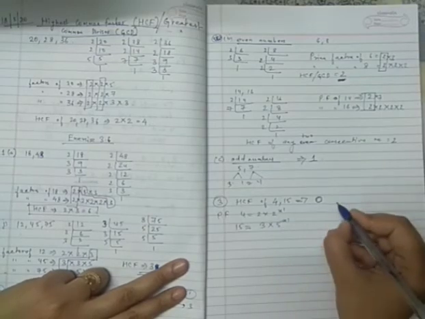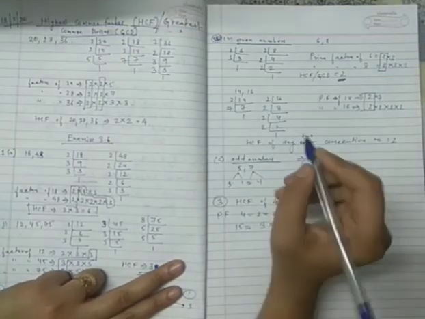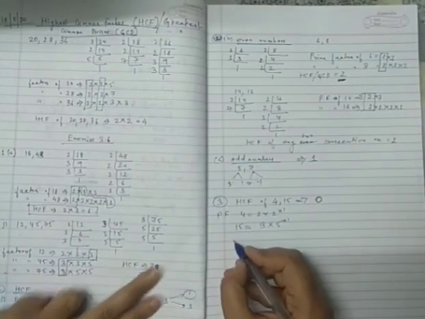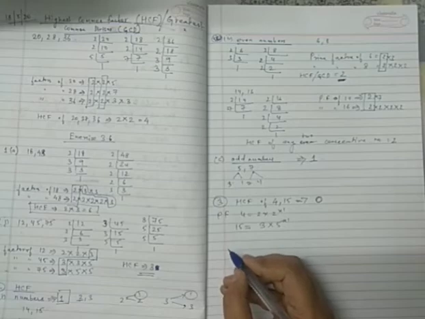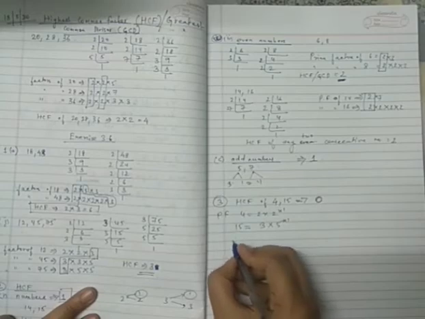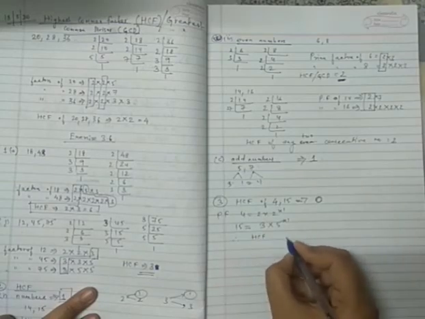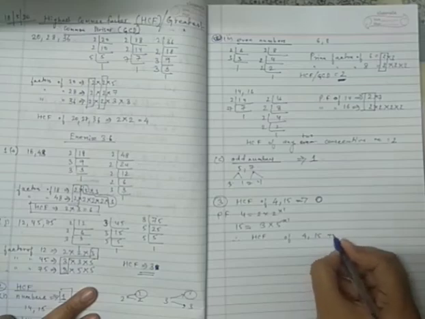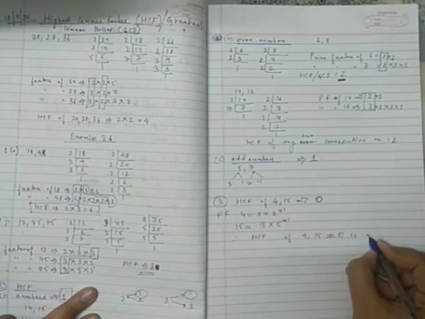So this statement is not true. They have asked, is it the correct answer? No. Therefore, the answer will be: HCF of 4 and 15 is equal to 0 is not true.